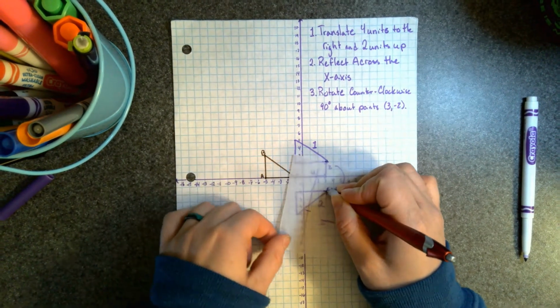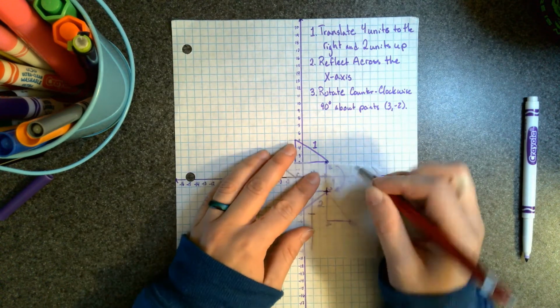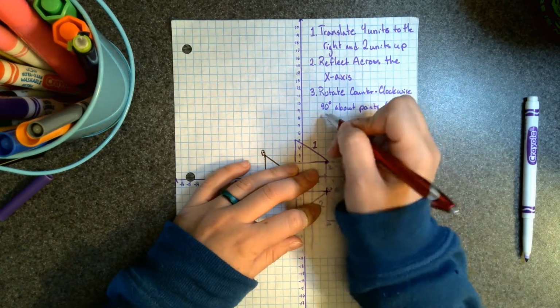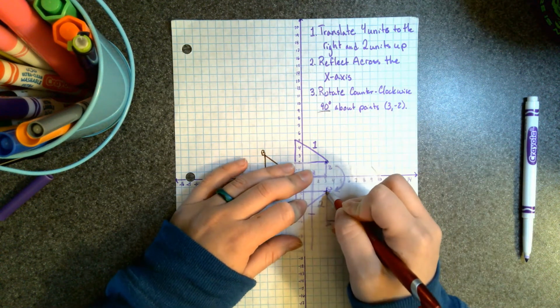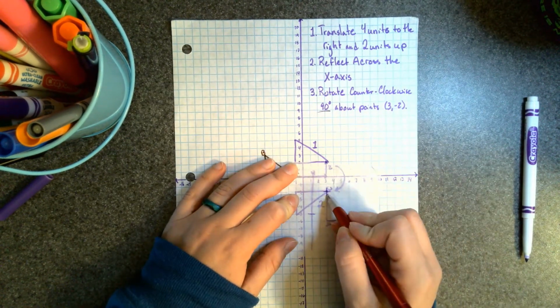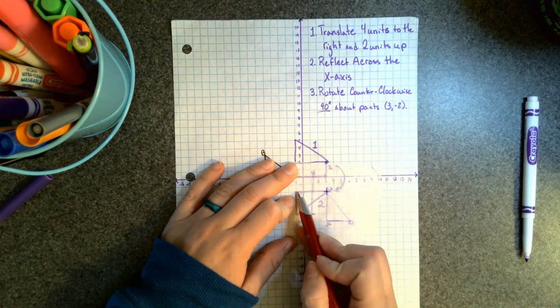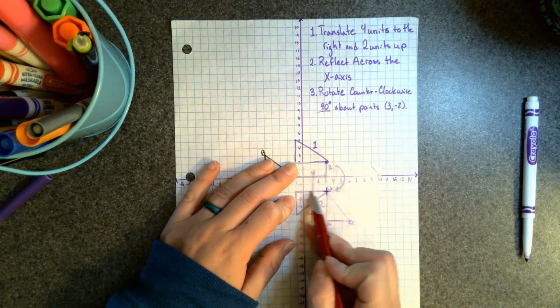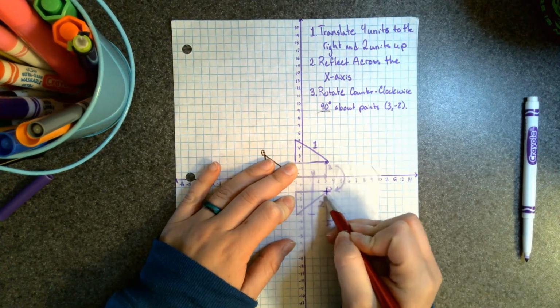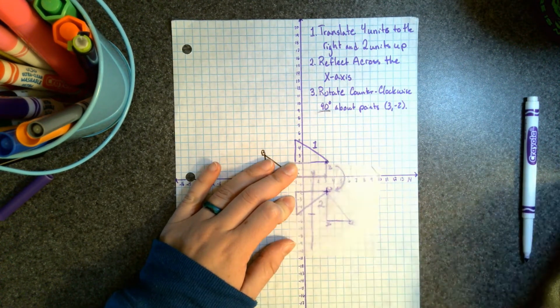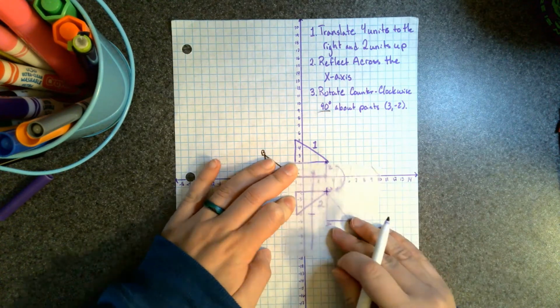And I'm going to do it only to line the crosshair up once, because I'm only turning it 90 degrees. If you can notice, this line here is the same as this line, and they make a 90-degree angle. Right? That's how you know you've done that correctly.